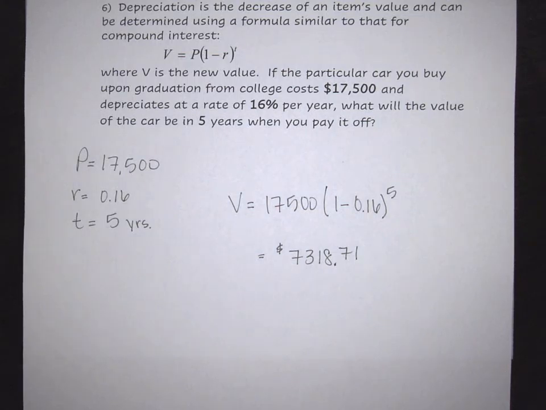So there you have 6 different examples, all dealing with exponential models in different forms. If you have any questions, please let me know. Otherwise, I do hope you enjoyed these story problems, and I'll see you next time.